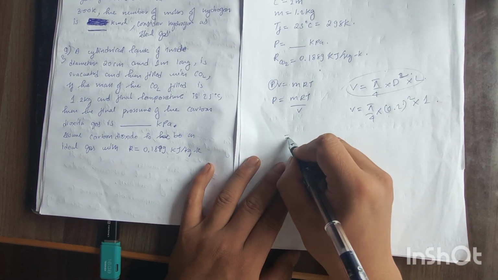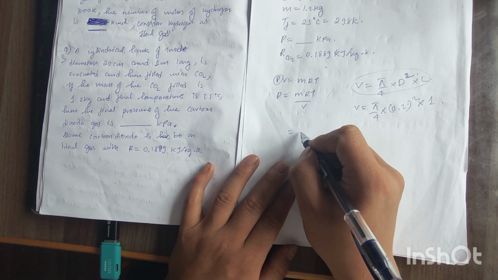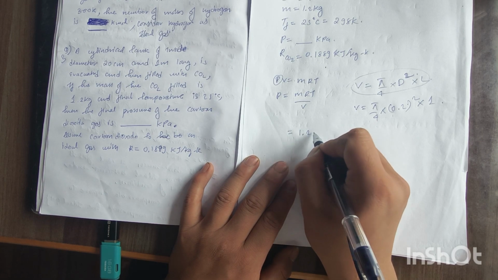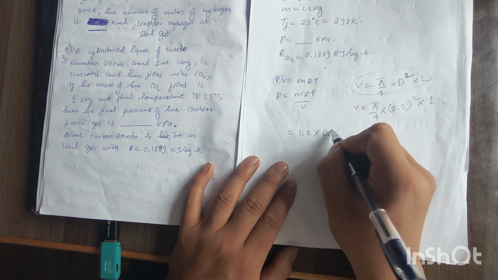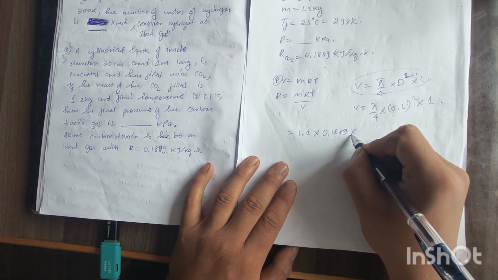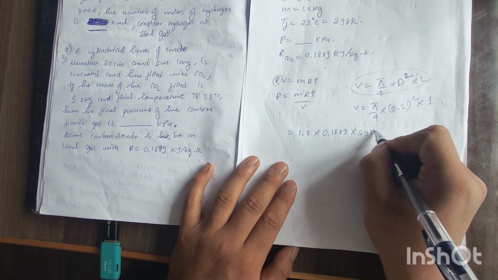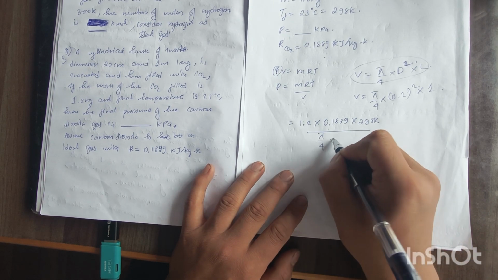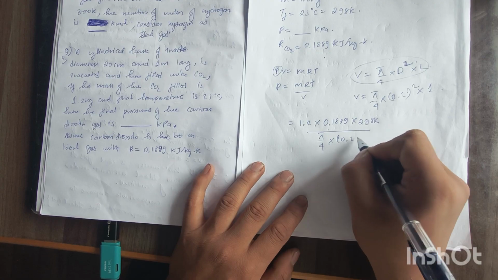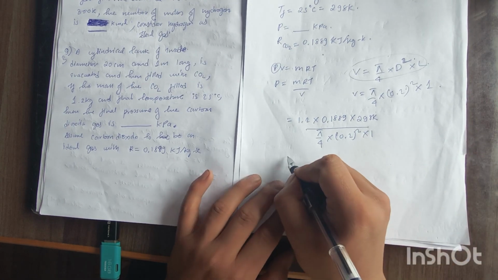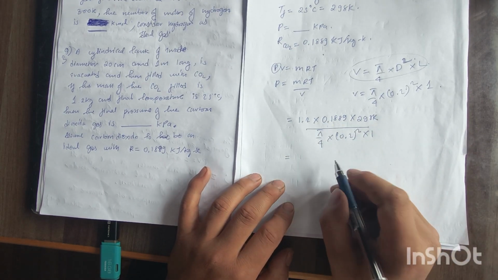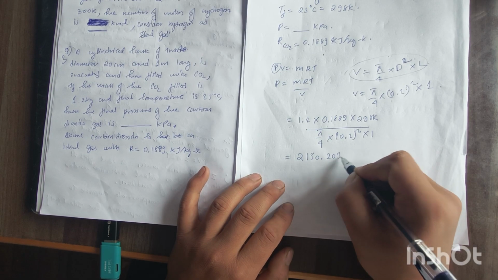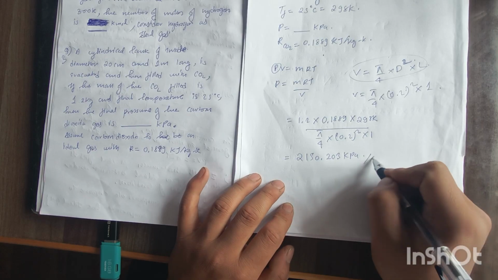Now after putting in the formula, our given mass is 1.2 kg into R, which is 0.1889, into temperature 298 Kelvin, all divided by the volume, which is pi by 4 into 0.2 square into 1. After calculating the value, we will get 2150.203 kilopascal. This is the solution.